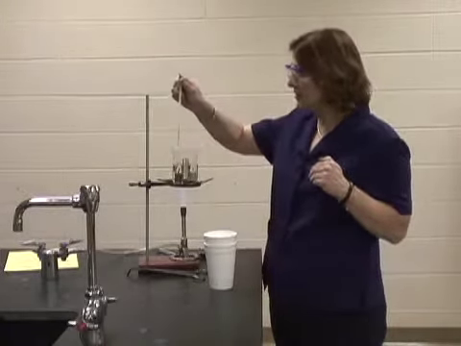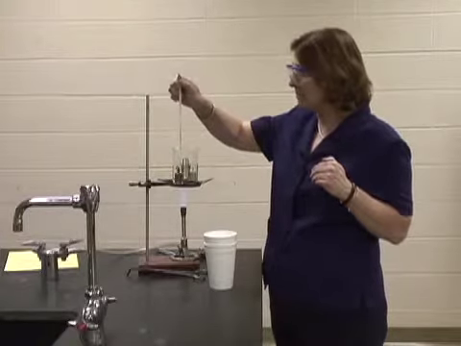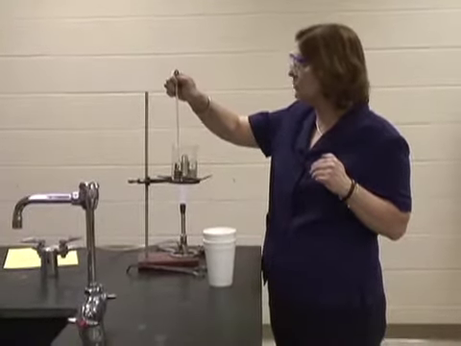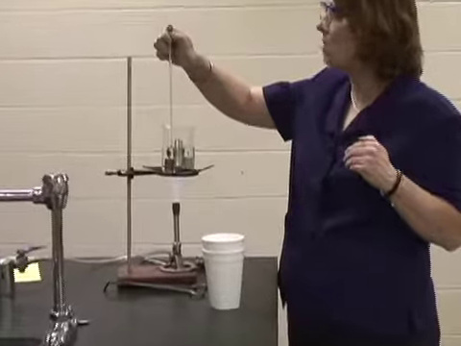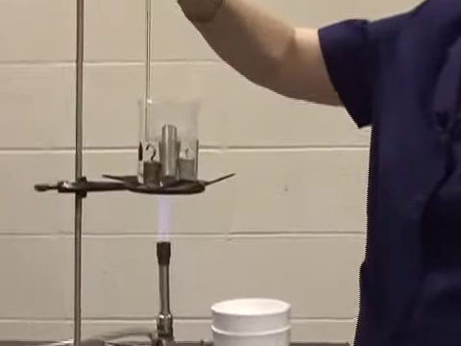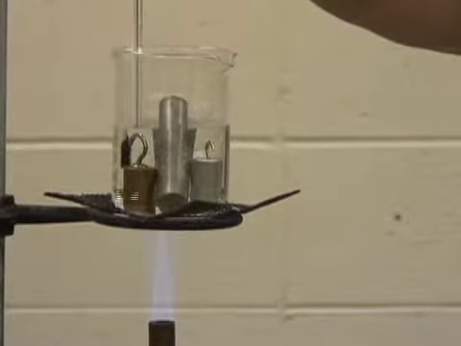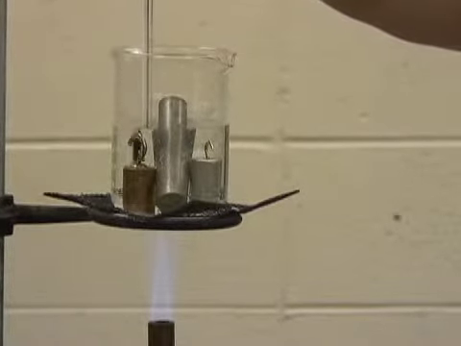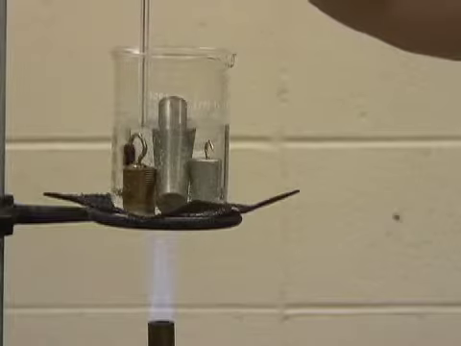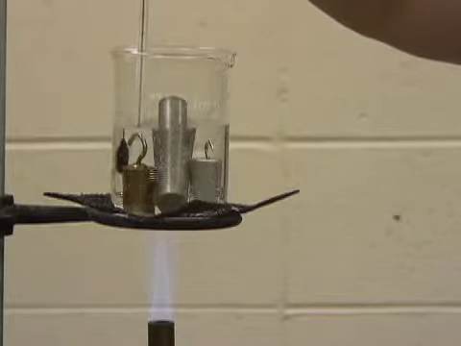And I don't want to touch the bottom of the beaker because that would conduct more heat and make my temperature, whoa, that's going up fast. That is incredible. It's so neat to look at that thermometer and how fast it's going up.